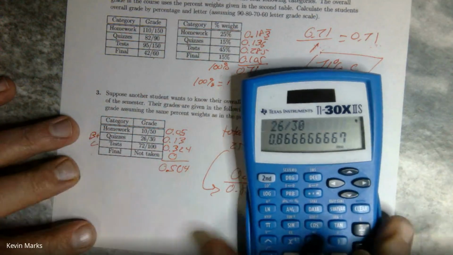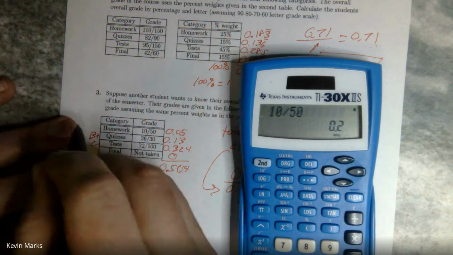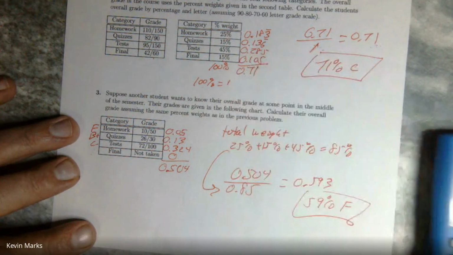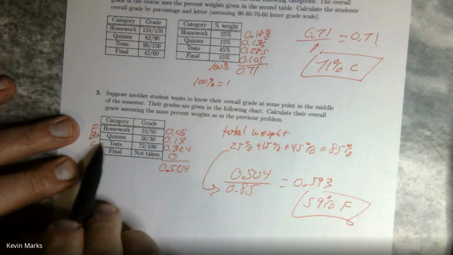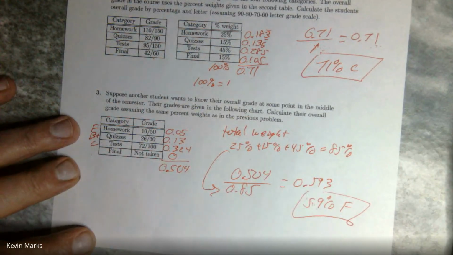Why are they failing? They are failing because the homework is 10 out of 50. That's a 20%. That is a big time fail. So even though you do well in the test and even on the quizzes, if you don't do the homework, it's still going to affect your grade.